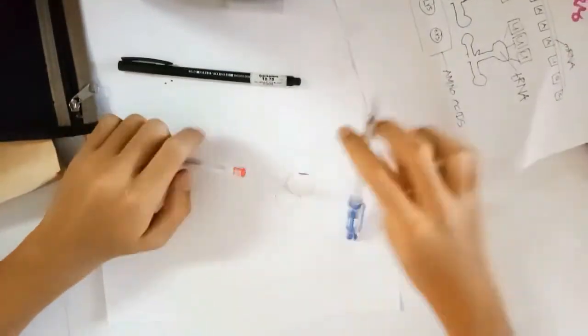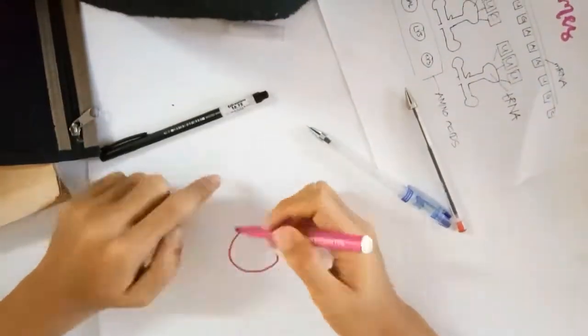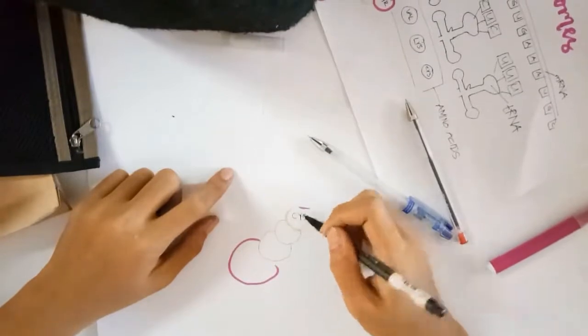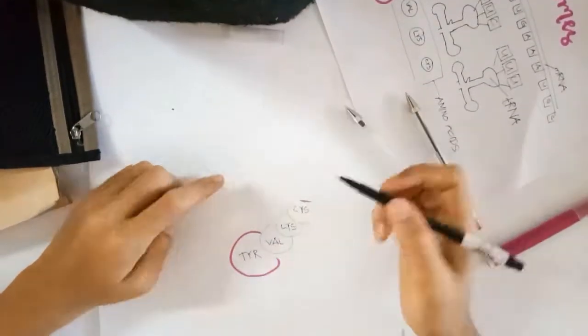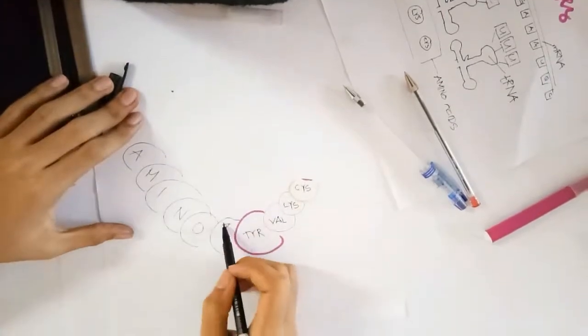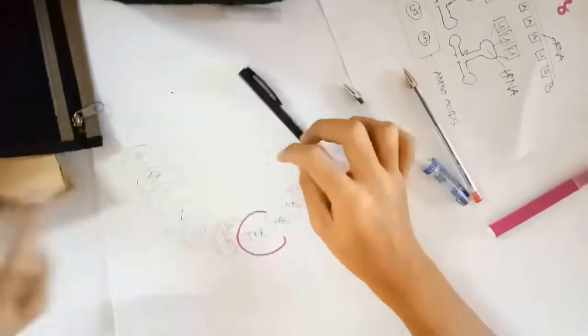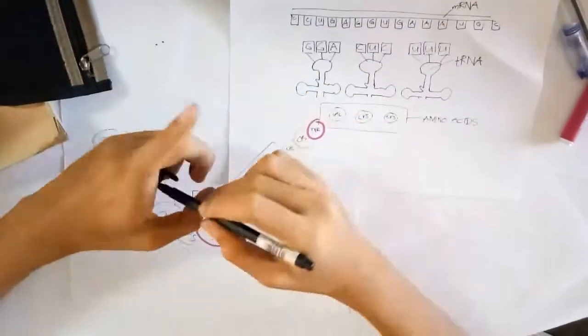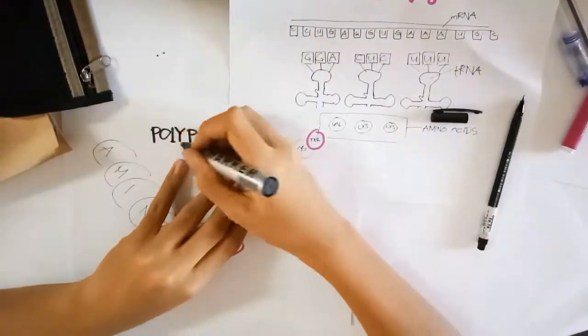The next phase is the elongation. The next amino acid tRNA attaches to the adjacent mRNA codon. The bond holding the tRNA and amino acid breaks down and a polypeptide bond is formed between the adjacent amino acids.